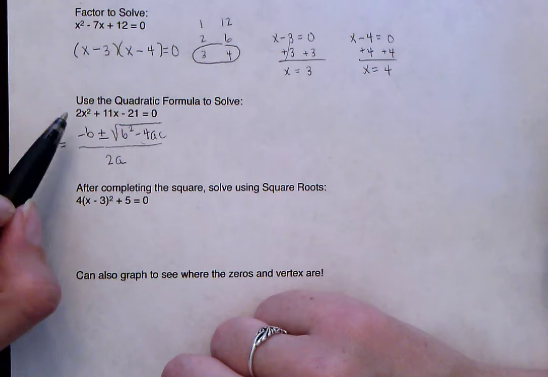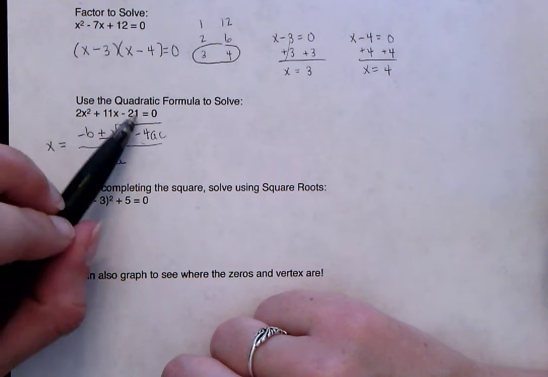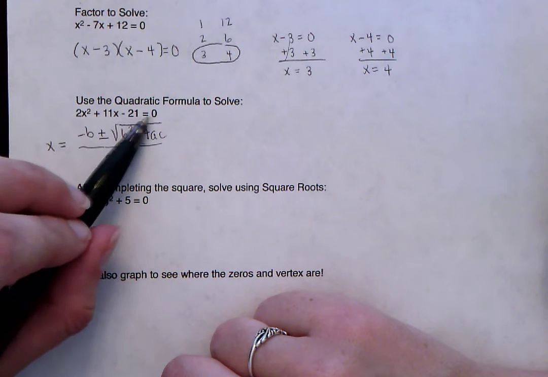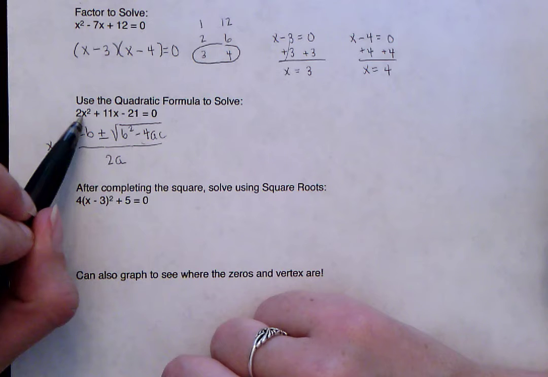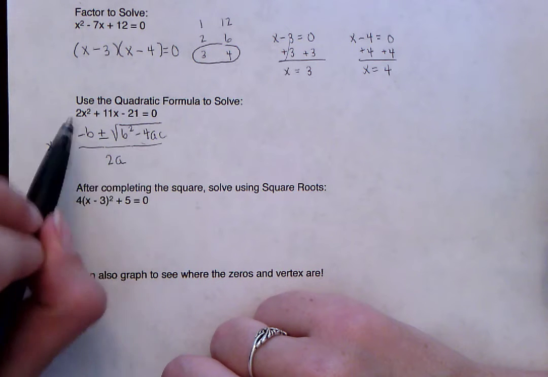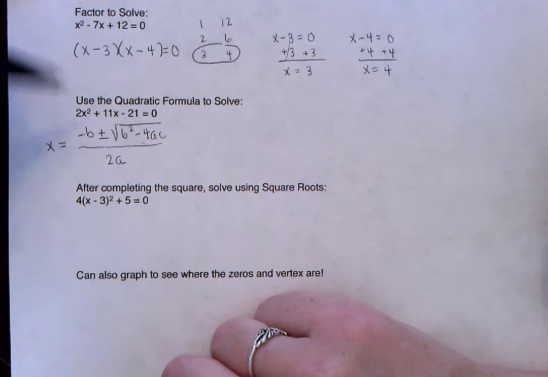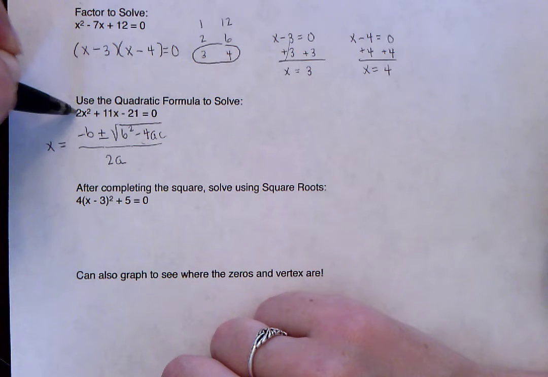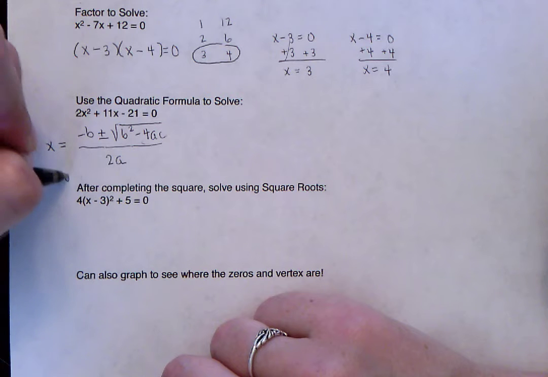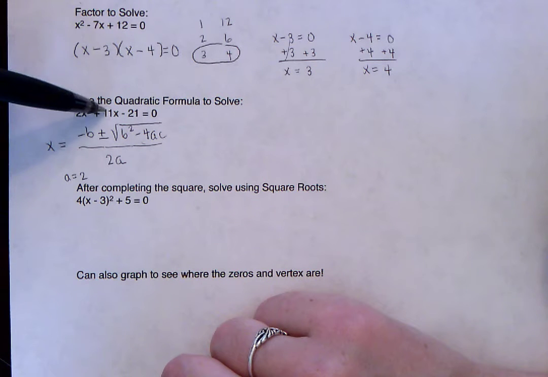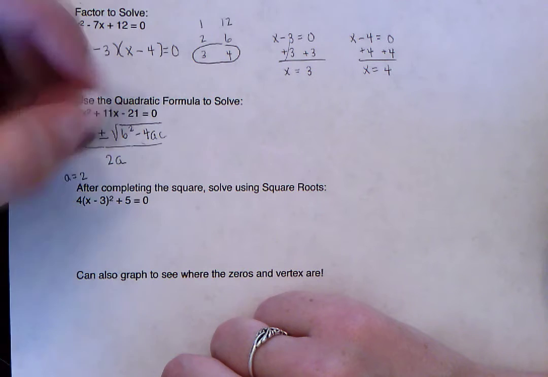And remember, those a's, b's, and c's you can actually find by looking at your equation if it's in the right form. If everything is set equal to 0, everything's on one side, then you can find a, b, and c, and you just plug them into this formula and find the answer. So I can tell already by looking at this that a equals 2. So I'm just going to write that down here. A equals 2, because that's the leading term here. Okay, that's where a would be. B is the second term, the x term. So b, it looks like, is a positive 11.